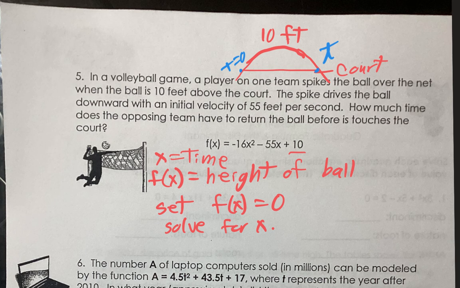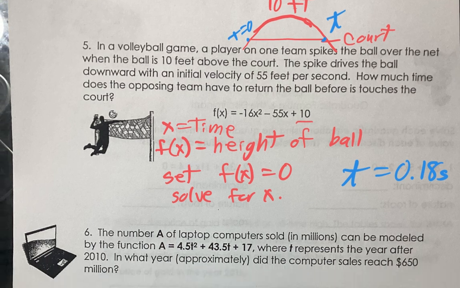So let's go back up our graph. All right. So we know that is somewhere around t equals 0.18 seconds. Okay. So hope that was helpful to you.